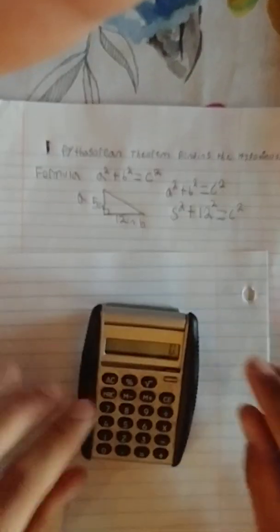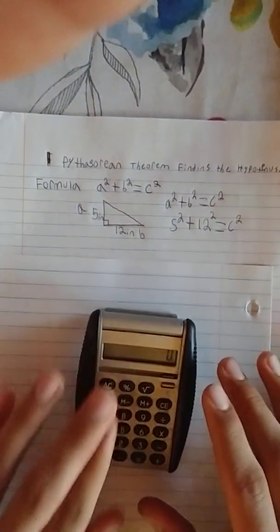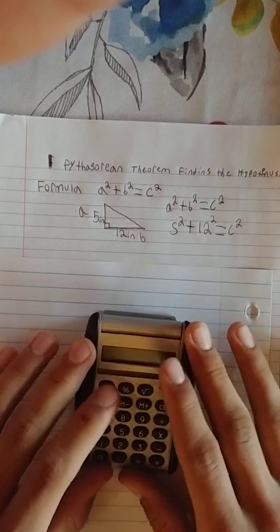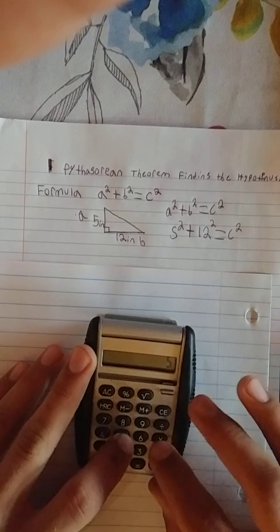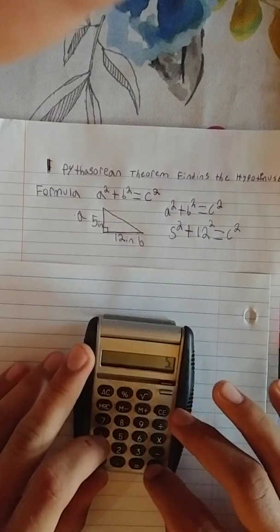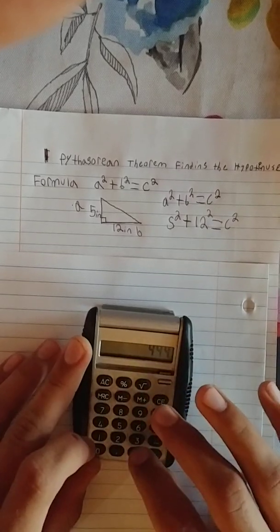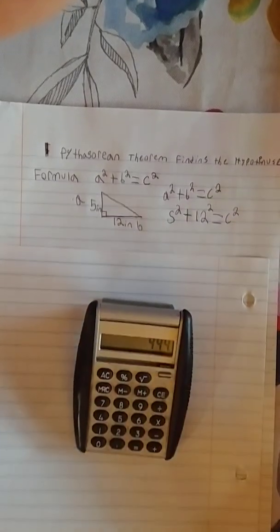Now you're just going to work it out, put it in your calculator all at the same time so I don't make any mistakes. I don't have a squared symbol on my calculator, so I'm just going to do 5 times 5 because that's all that squared means. So you're going to do 5 times 5 plus 12 times 12, which is 444.